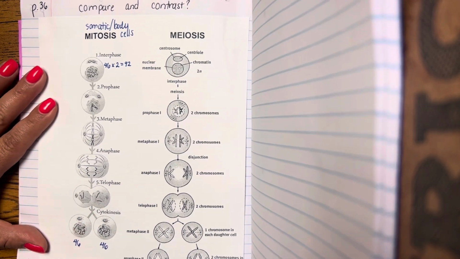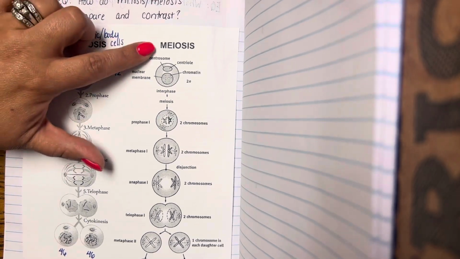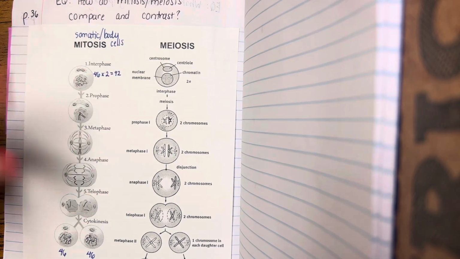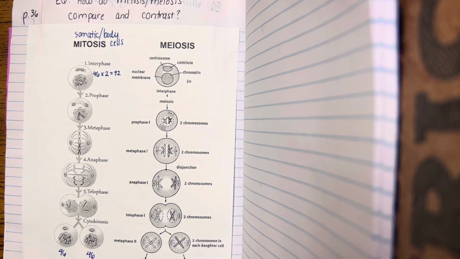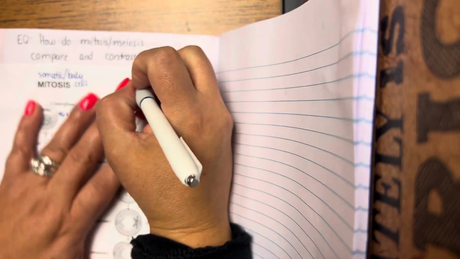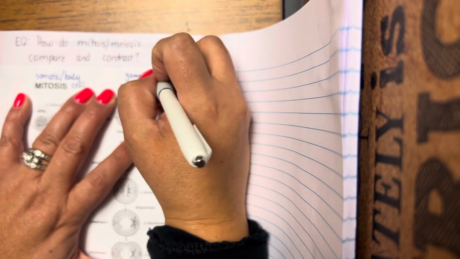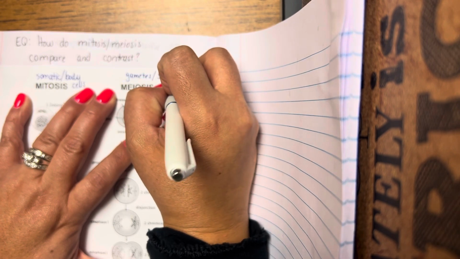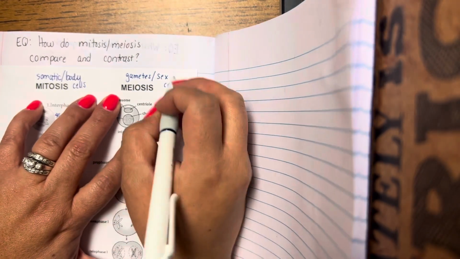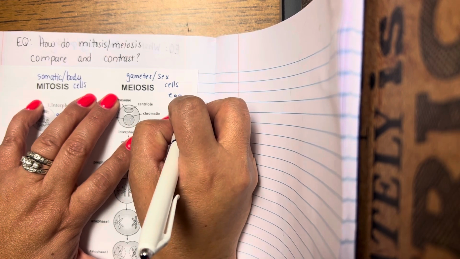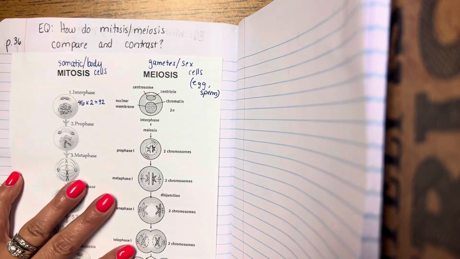Well, now we're moving on to a very similar process, but as you can tell, it's a lot longer, and it's called meiosis. Meiosis happens strictly in what we call gametes, or what we call sex cells. There's only two types of sex cells. They're called the egg and the sperm, which we've talked about in the past.